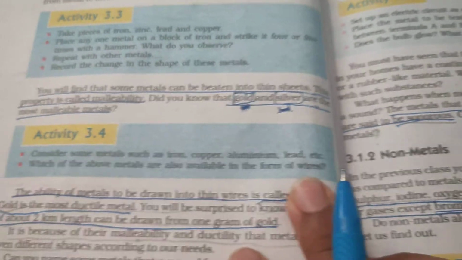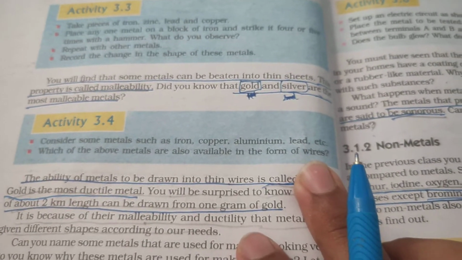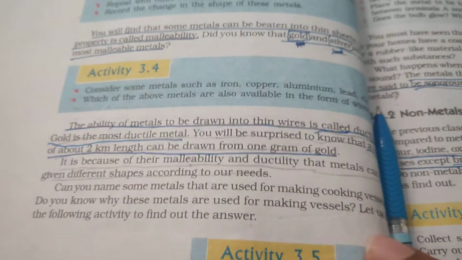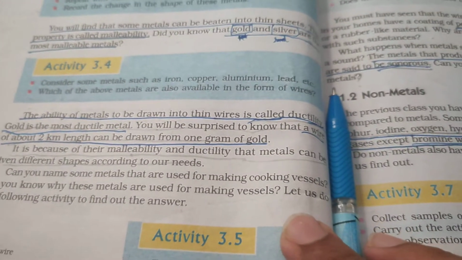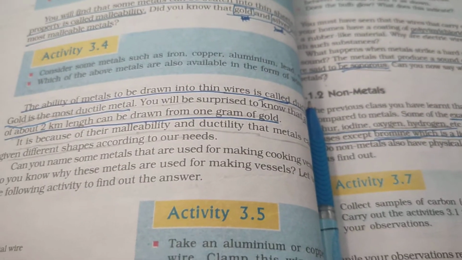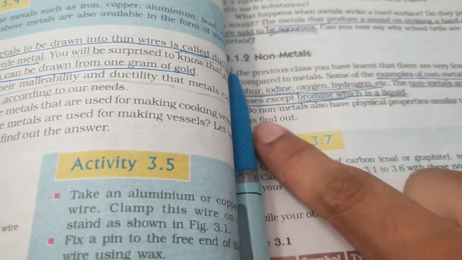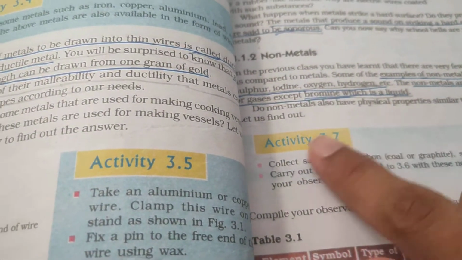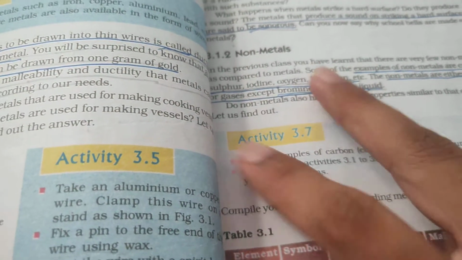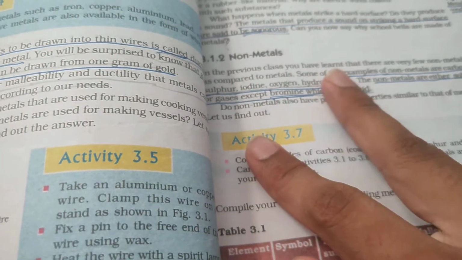So moving on, did you know that gold and silver are the most malleable metals? Gold and silver can be beaten into the thinnest of sheets. Moving on, the ability of metals to be drawn into thin wires is called ductility. You just need to remember the two names, malleability and ductility. Malleability is concerned with melting, and ductility with thin wires. Only these two properties are of metals being changed into thin sheets and into thin wires.